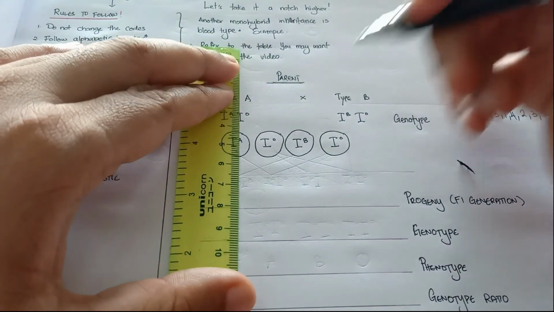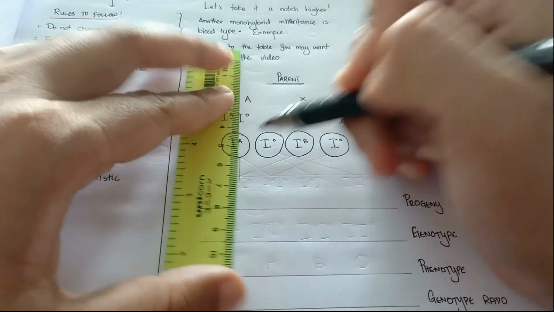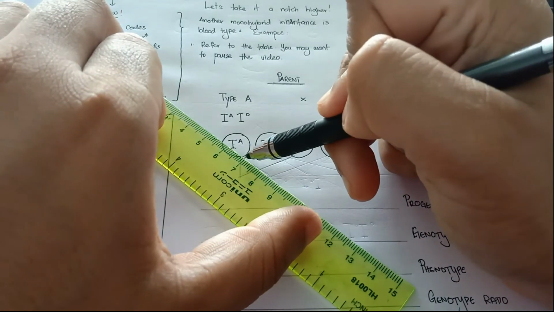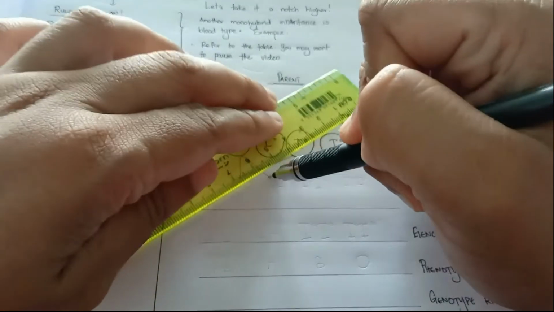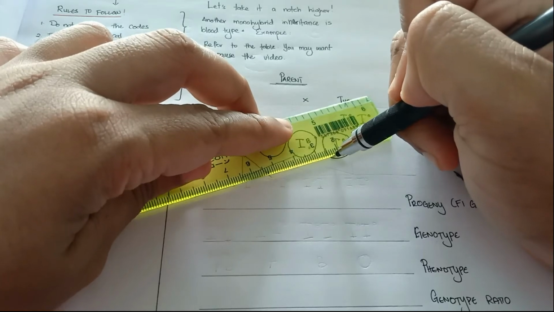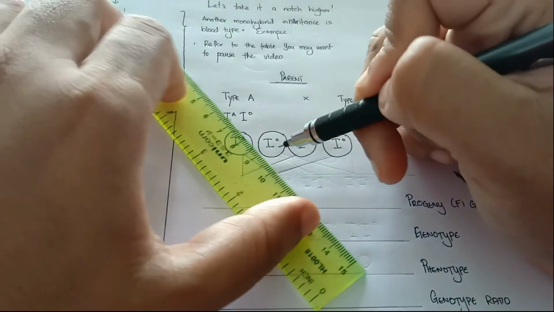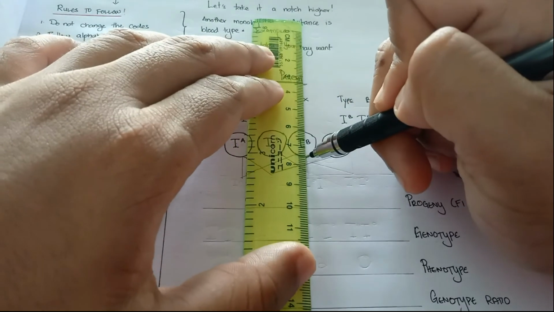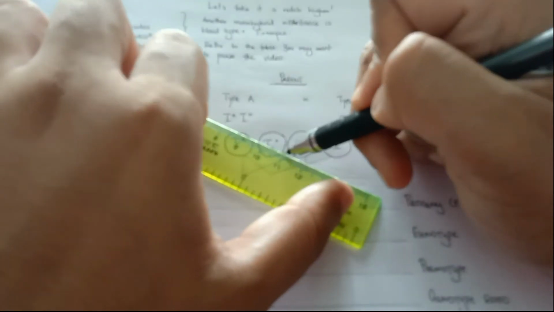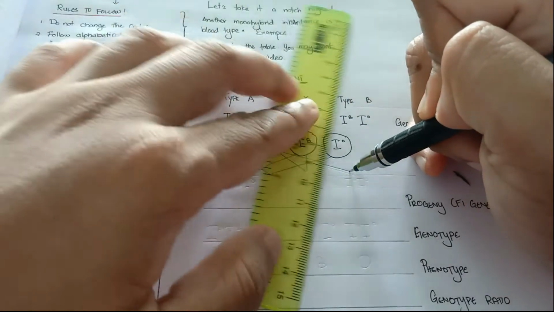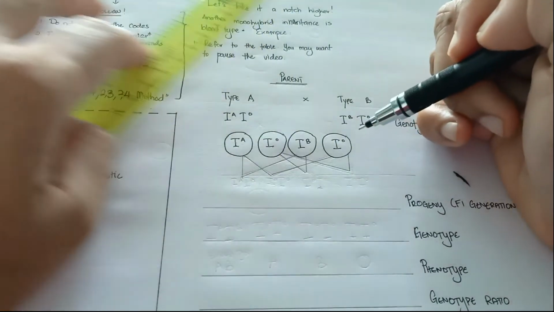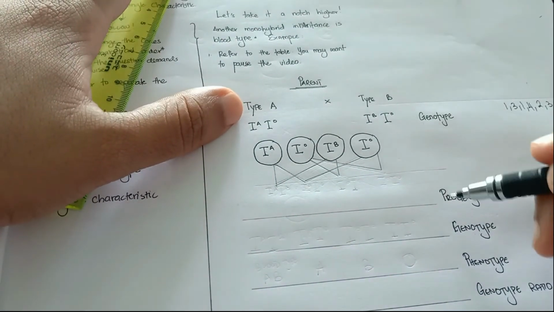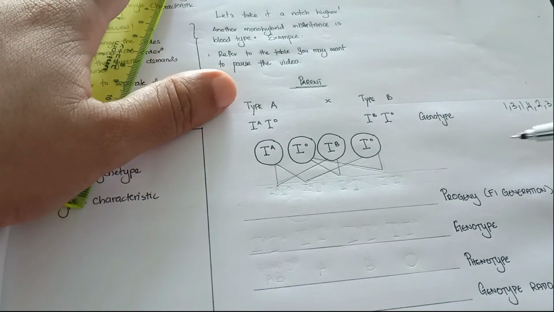So now I'll cross 1 and 3. Then 1 and 4. That's why it's called 1314. Next is 2 and 3, then 2 and 4. Now what you get after crossing is the F1 generation. You'll get the F1 generation, that means the children.